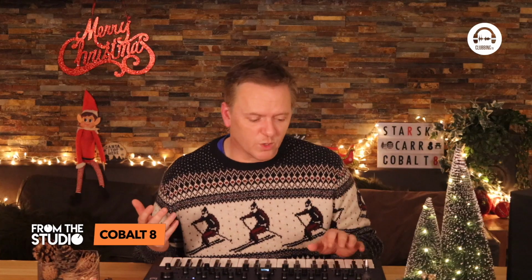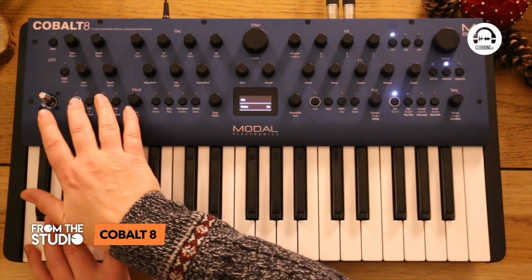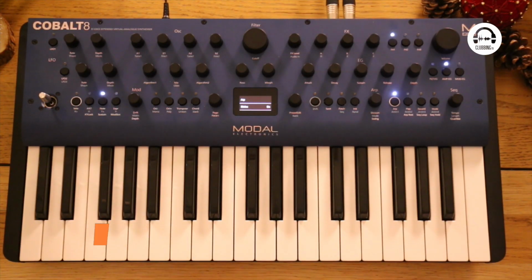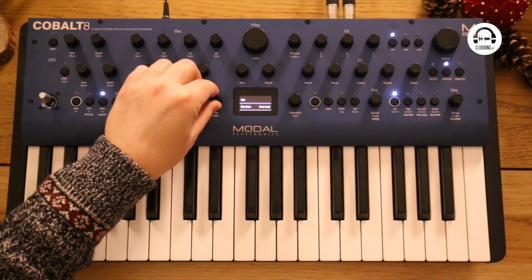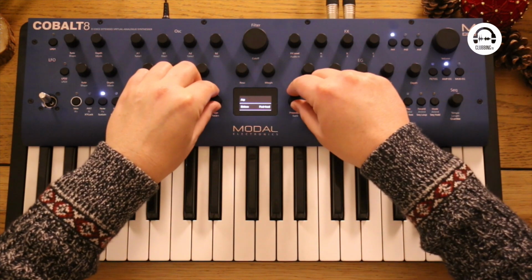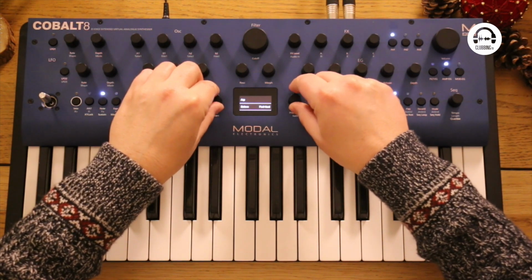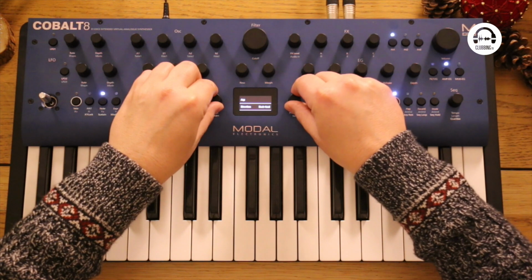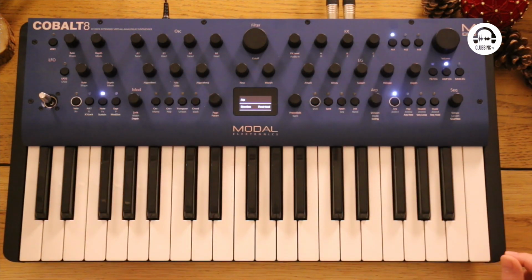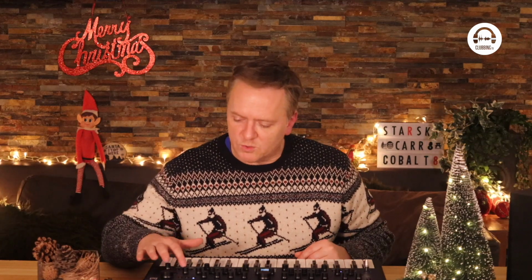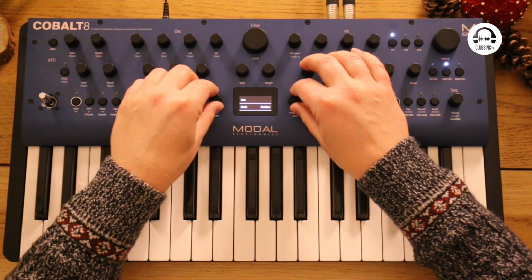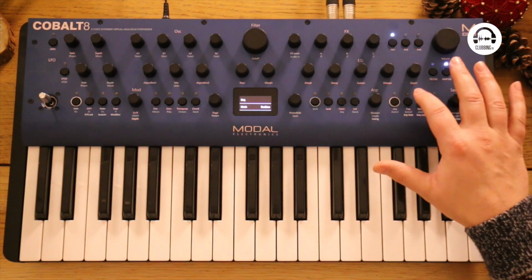The arpeggiator's got all the bits you'd expect if you turn it on. It's got forwards, backwards, it goes up to 4 octaves. But what's really nice on this is the sequencer. So if we go into record mode, let's do something over 2 bars and we'll do it in real time.